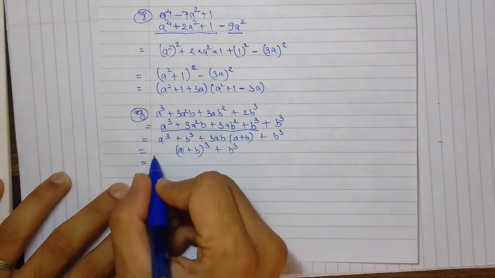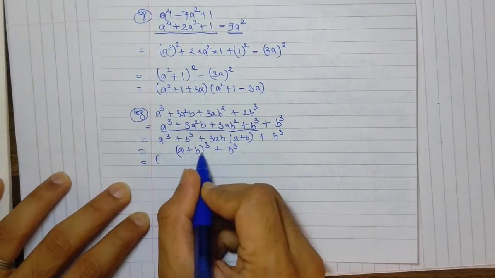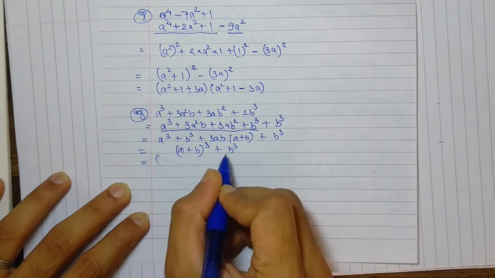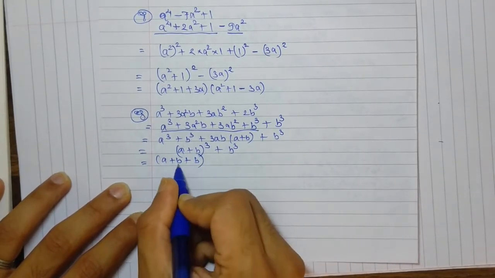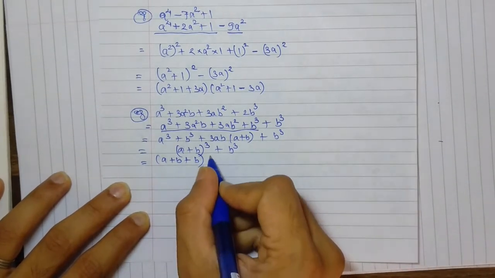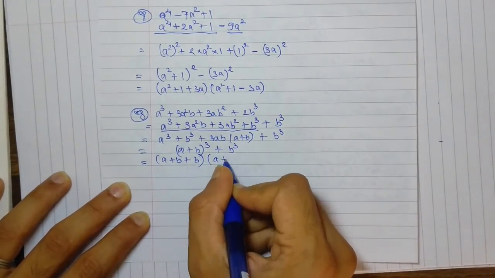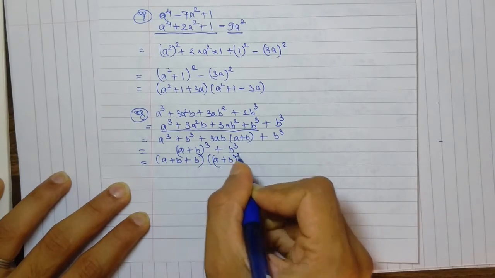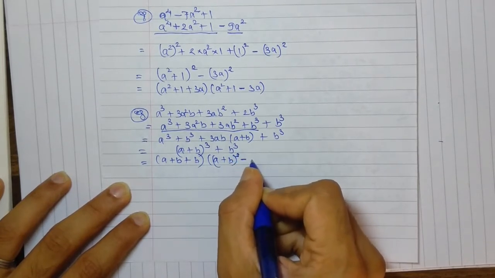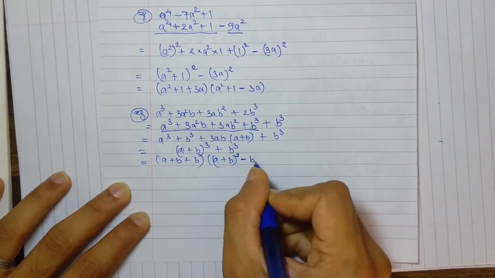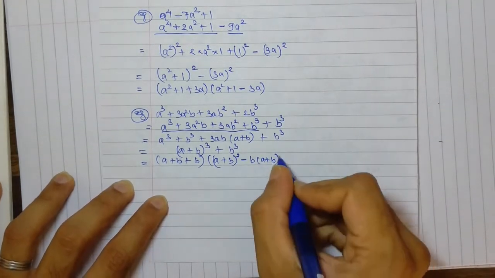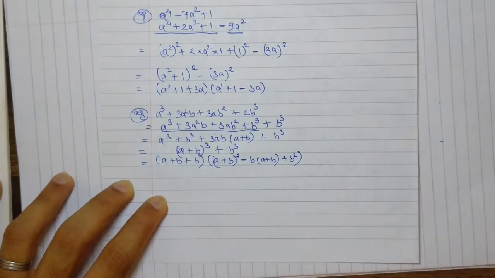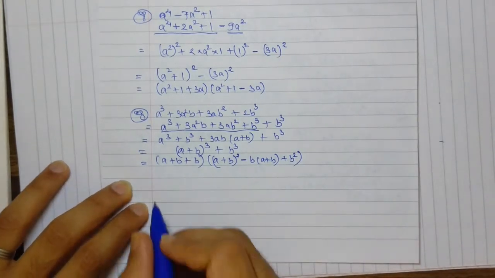a cube plus b cube is a plus b, that is first term plus second term. So a plus b plus b, this is the first term plus the second term, bracket a square, that is a plus b the whole square, minus ab, that is b bracket a plus b, plus b square. a square minus ab plus b square.